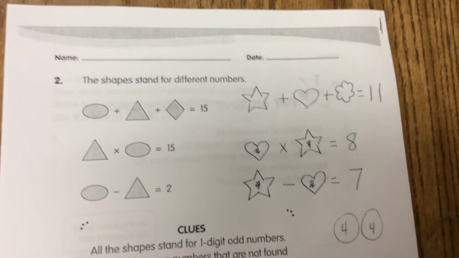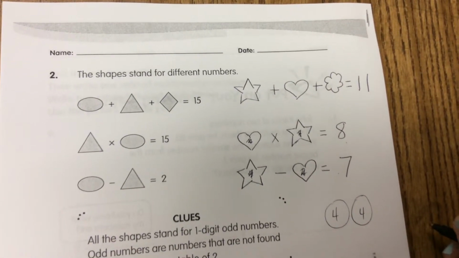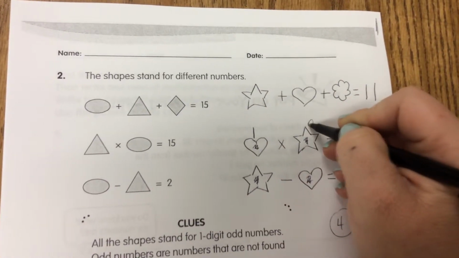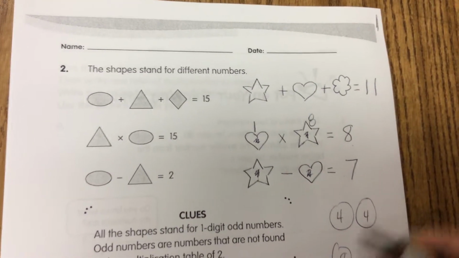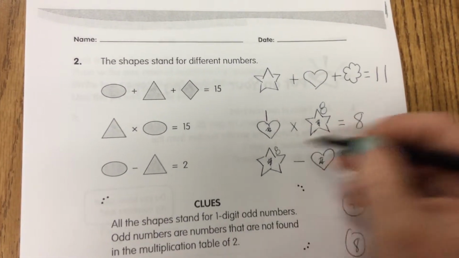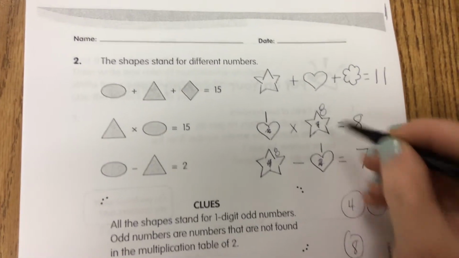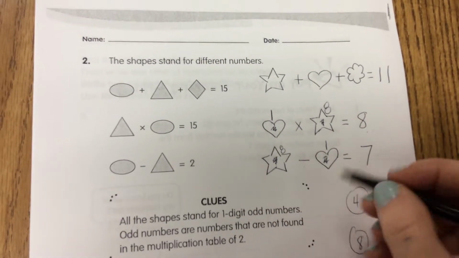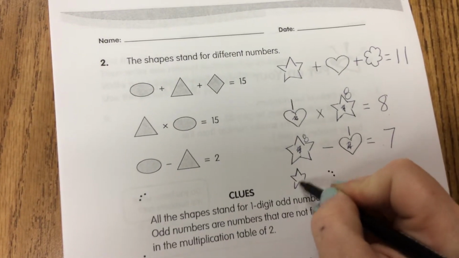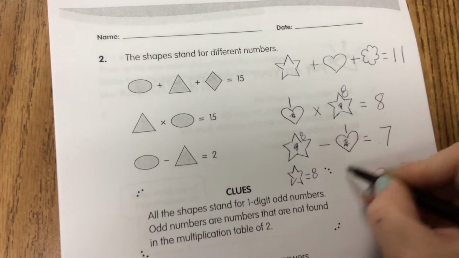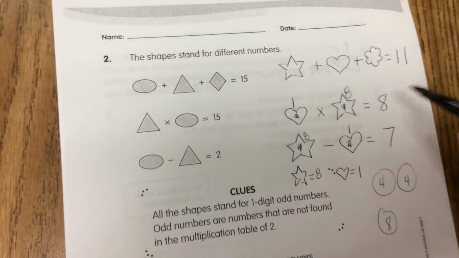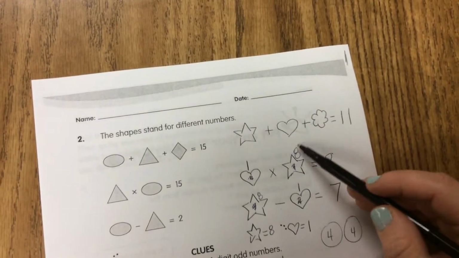What else would make an 8? Well, what if I say I have 1 group of 8? 1 group of 8 makes 8, true. So you could say, okay, if the star is 8 and the heart is 1, 8 minus 1 is 7. So we could say that the star is equal to 8, the heart is equal to 1, and now we have to figure out the top one.